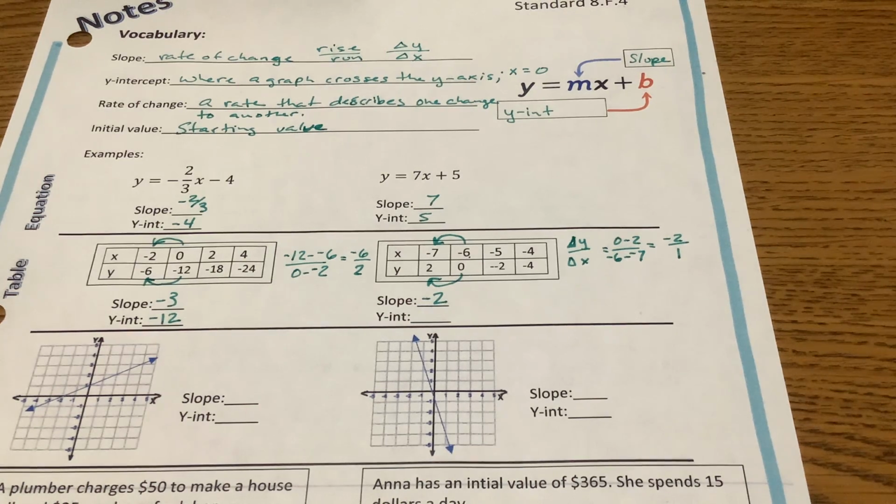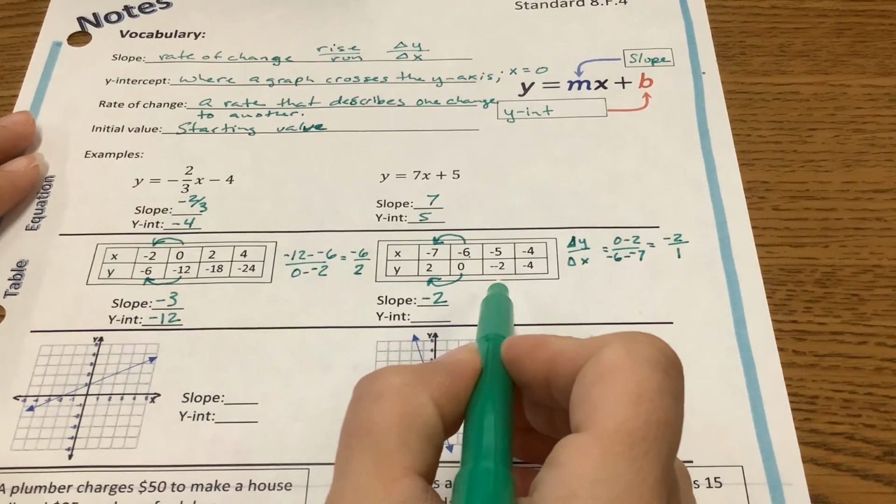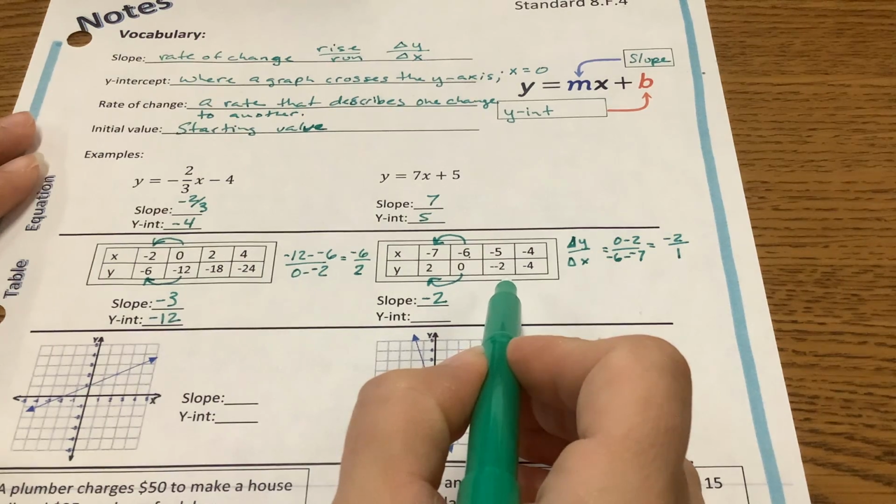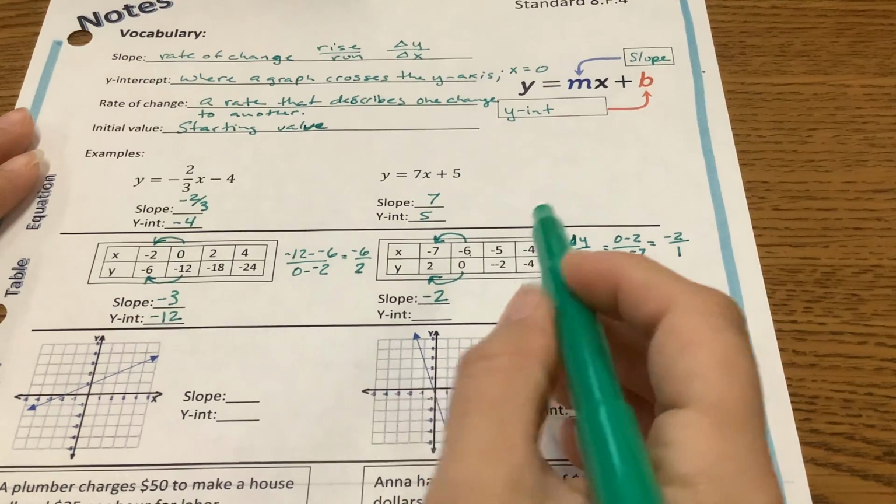What is the y-intercept? Anybody have it? 10. Positive 10 or negative 10? Some people said negative 10. Negative. Okay, so how would you figure out where the y-intercept is on this chart? Where x equals 0, so it's negative. You know what? You have to work backwards. Okay, you can work backwards.